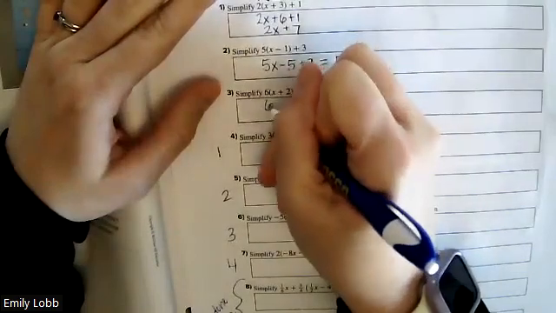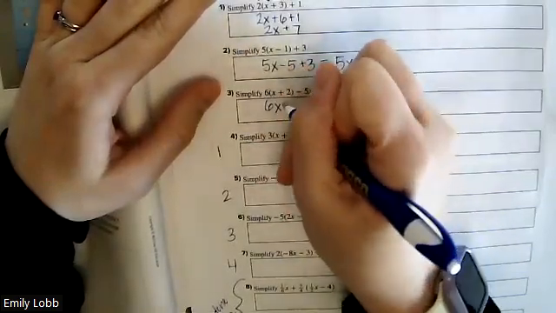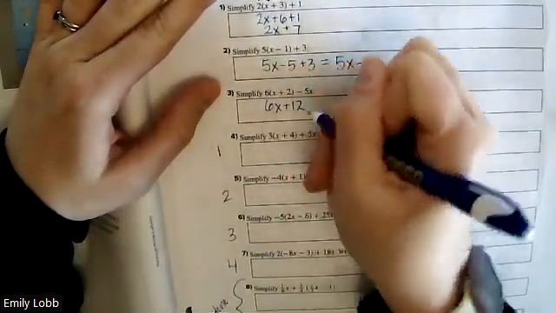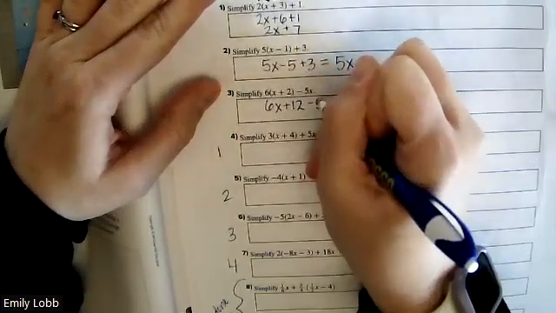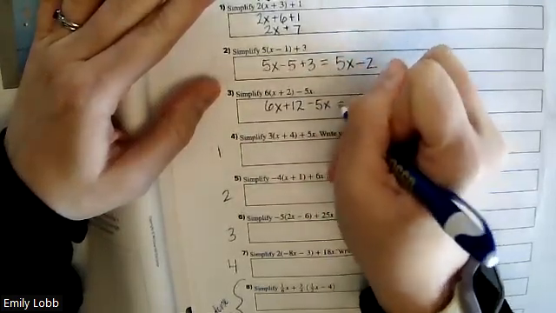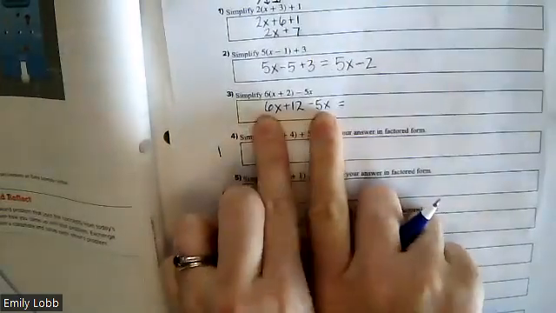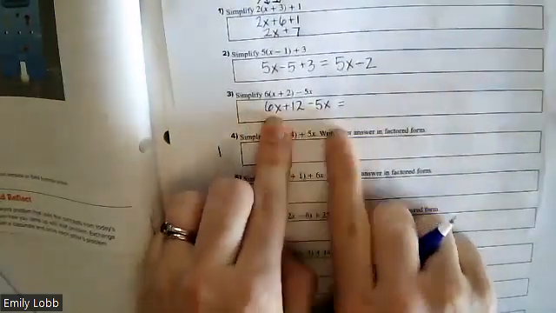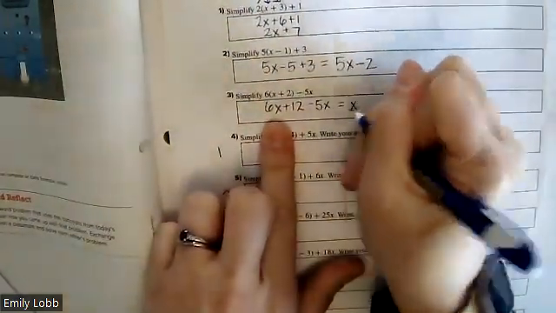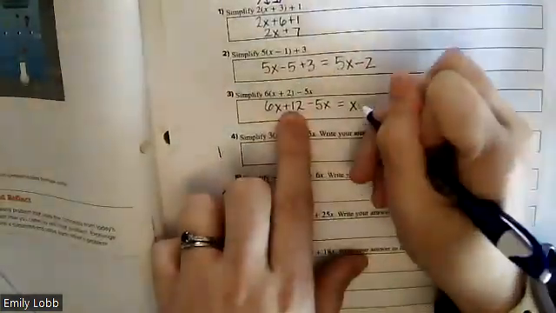6 times x is 6x. 6 times 2 is 12. And then minus 5x. So now we can combine our x terms. 6x minus 5x, that leaves me with just an x left. And then I have plus 12.